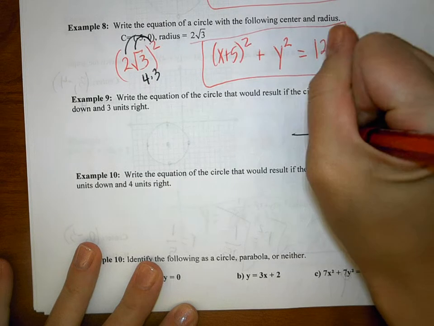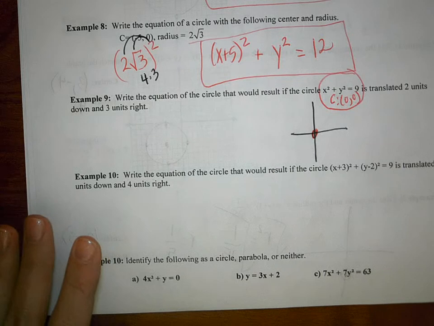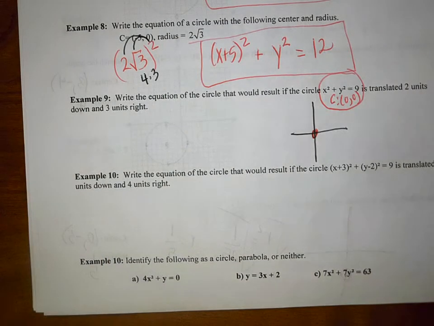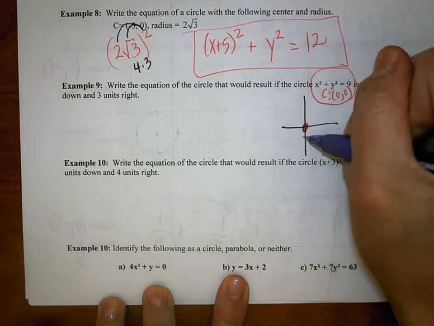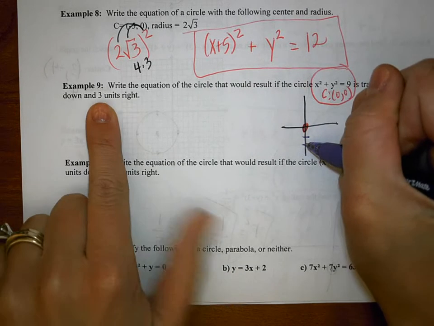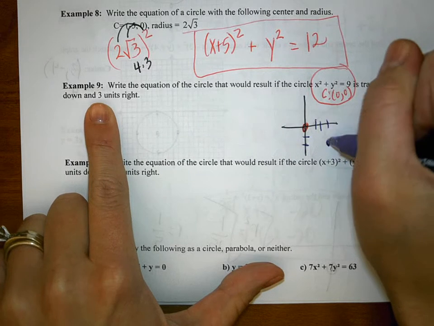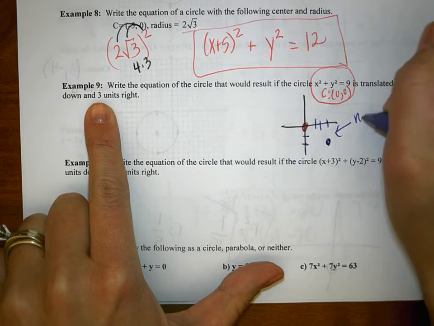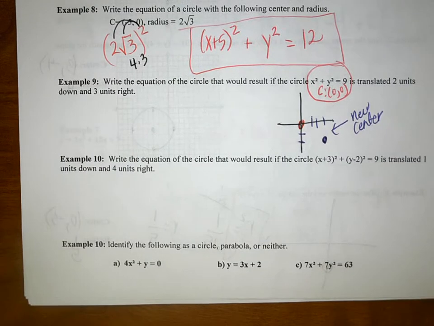So I'm going to make a point at 0, 0. Now I'm going to make a new point to where this is going to translate. It says it's going 2 units down. So from here I'm going 2 down and 3 right. 1, 2, 3 right. 2 down, 3 right. This right here is my new center. What is that ordered pair?